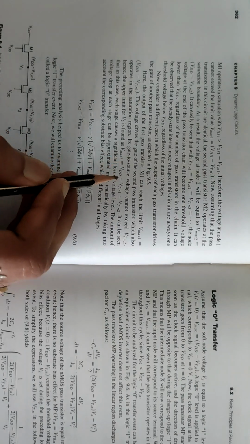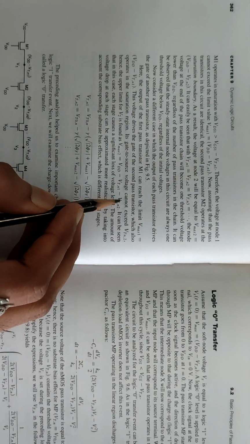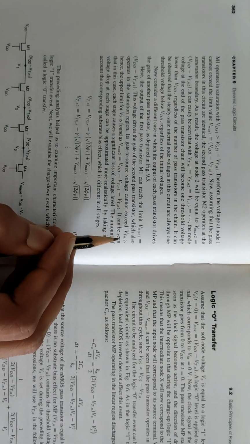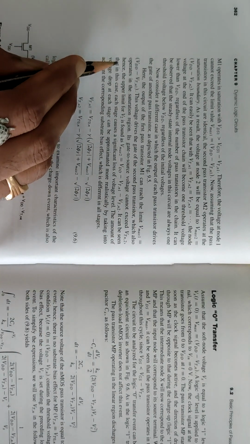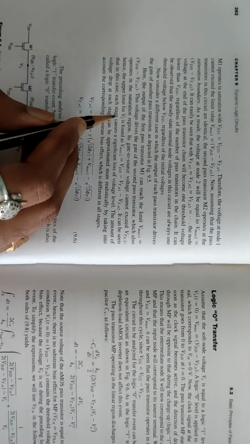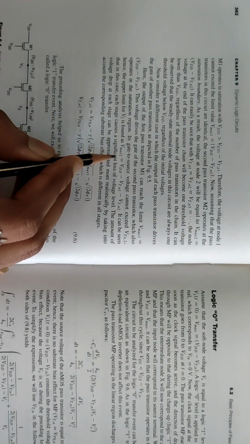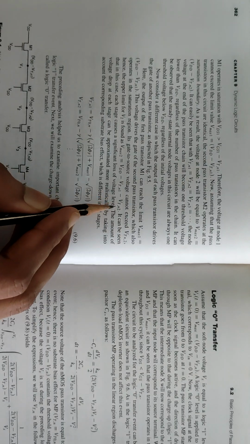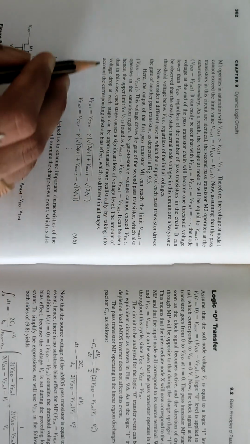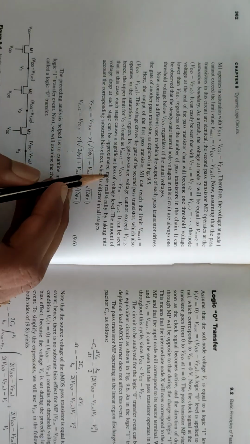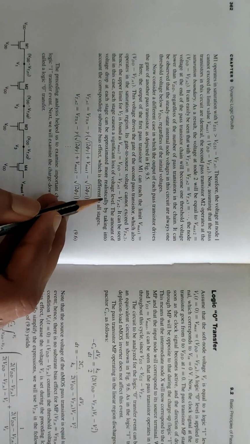This gate to source voltage cannot exceed VTN2. Hence, the upper limit for V2 is found as Vmax2 equal to VDD minus VTN1 minus VTN2. It can be seen that in this case, each stage causes a significant loss of the voltage level.